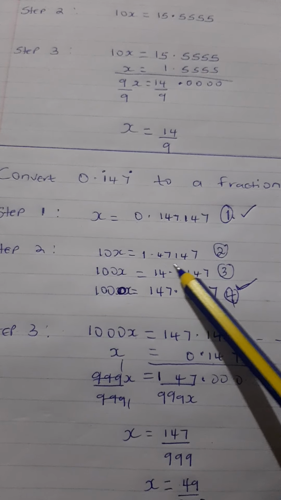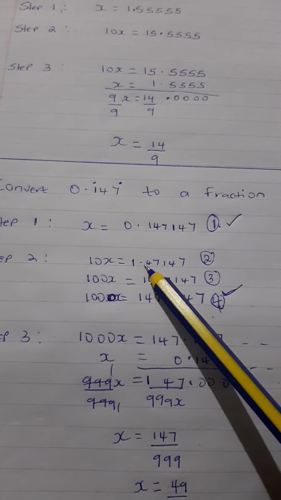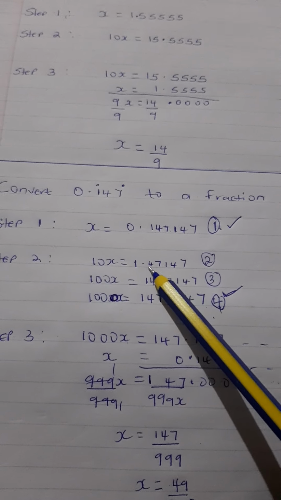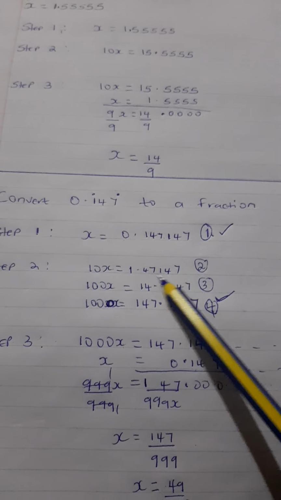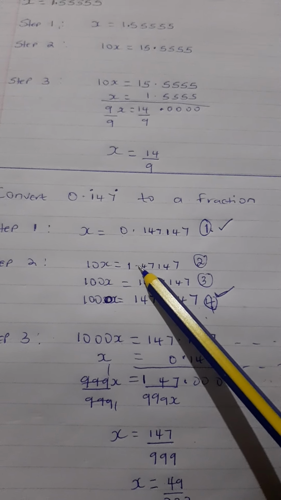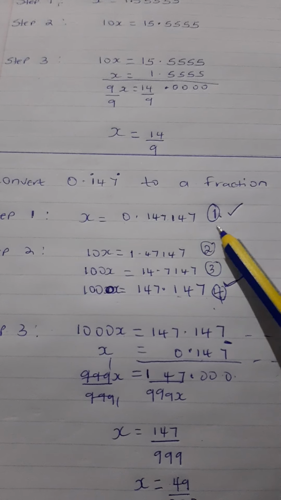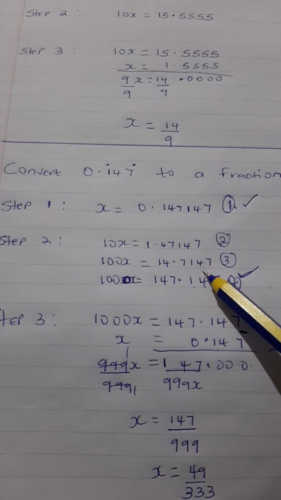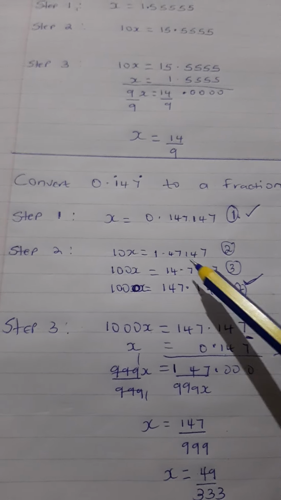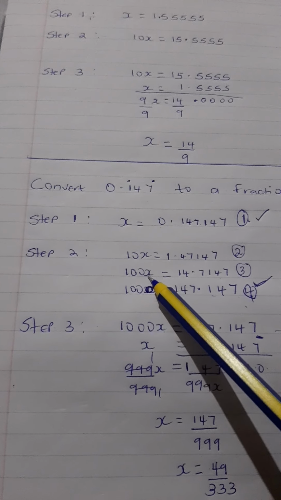So this is not okay because after the decimal point, 47, this is not true. We want a situation such that after the decimal point, we will have 147, 147. So we move on. 100x, we multiply. How did we get 100x?